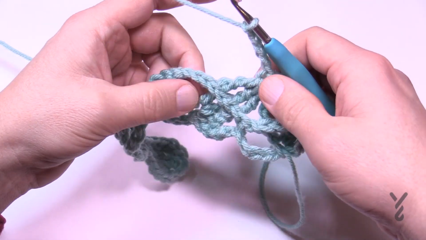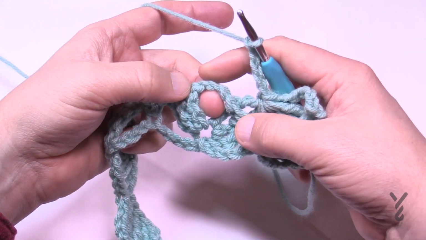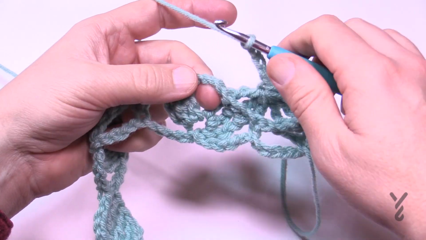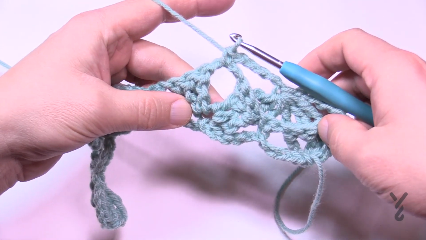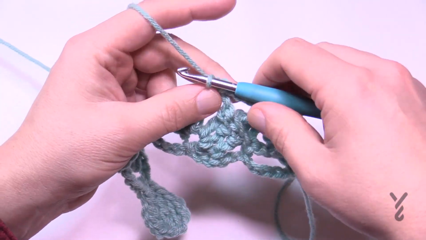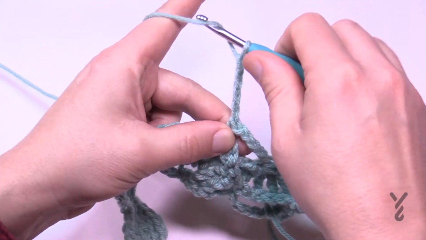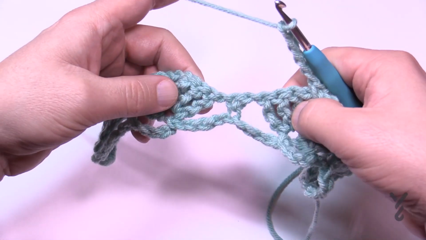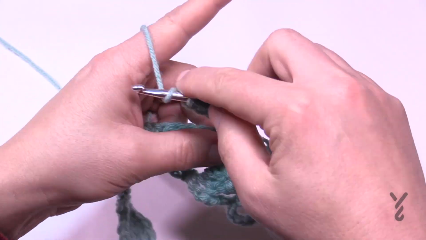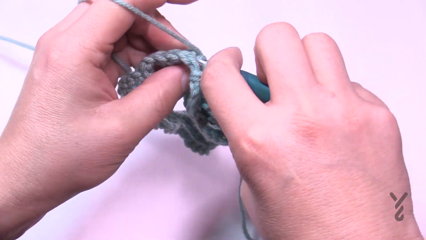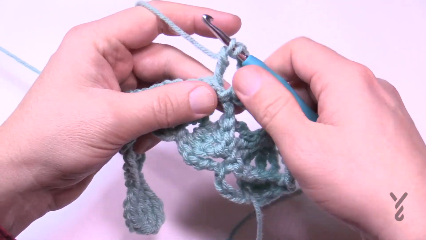Now what I need you to do at this point is come to this chain 3, and we're just going to go around that chain 3 and single crochet in, and then continue on. So chain 5, so 1, 2, 3, 4, 5. And now you're going to put these 3 and these 3 together in the same manner. So wrap the hook twice and do the back post trebles. Just keep gathering but do not finish it.